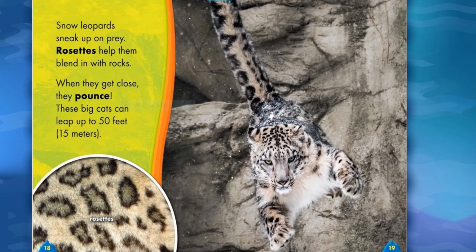Snow leopards sneak up on prey. Rosettes help them blend in with rocks. When they get close, they pounce. These big cats can leap up to 50 feet, which is 15 meters. So we can see over here that the author included a photograph that zooms in on the snow leopard's fur. So these are rosettes. So they can camouflage in and blend in with the rocks.